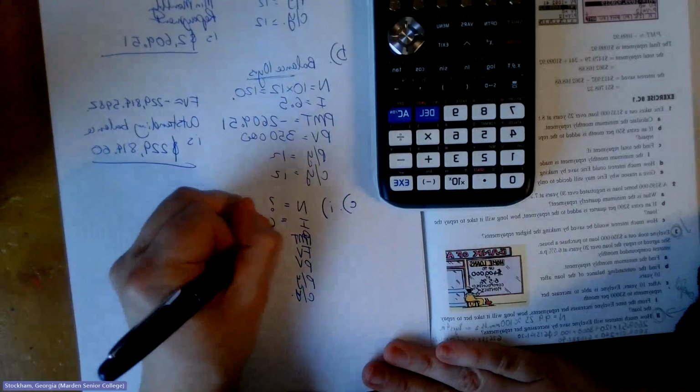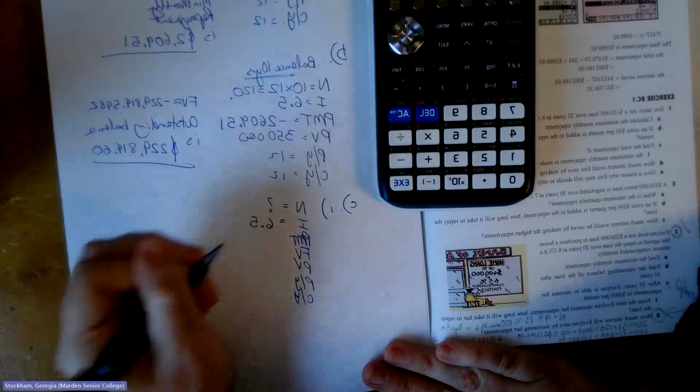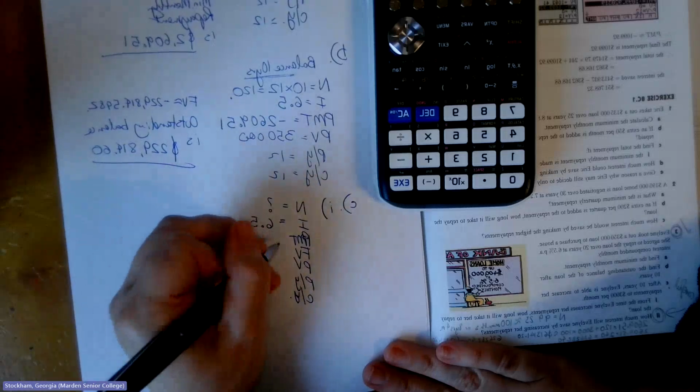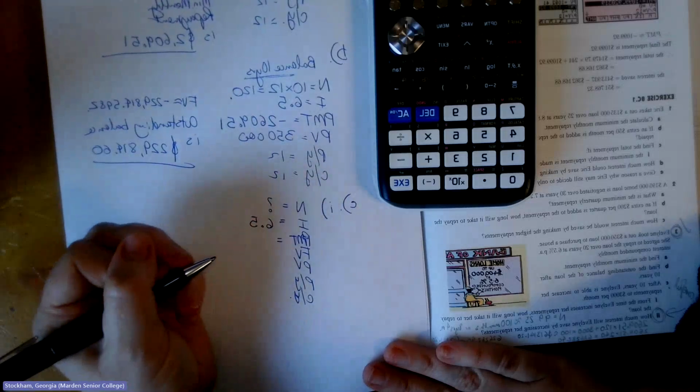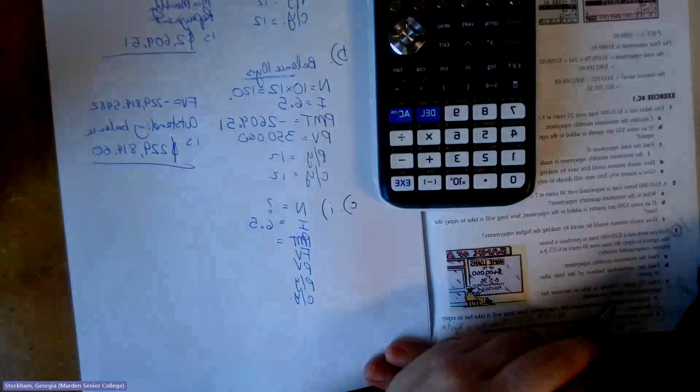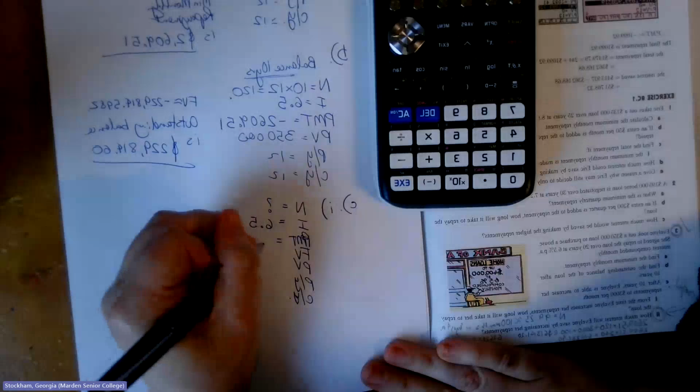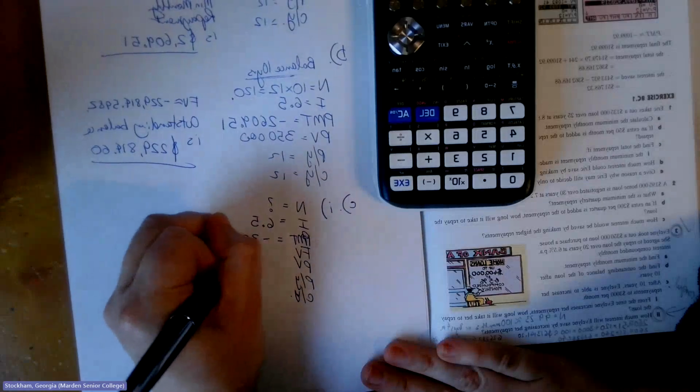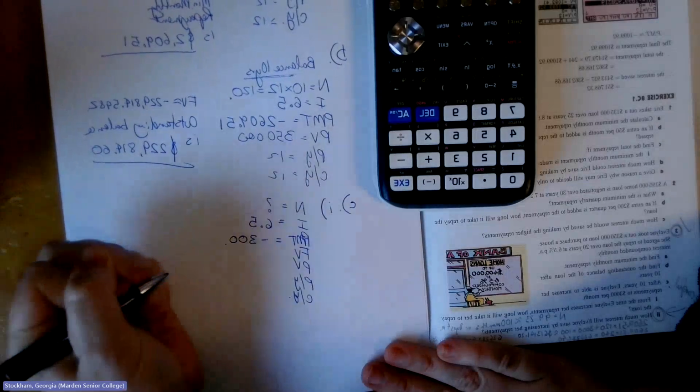Okay, so we've got 6.5 as our interest rate. That hasn't changed. Our payment here is going to change. She said here $3,000 per month. So we're now moving to $3,000 per month.